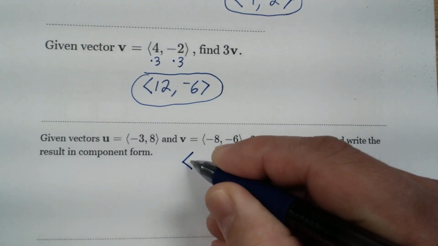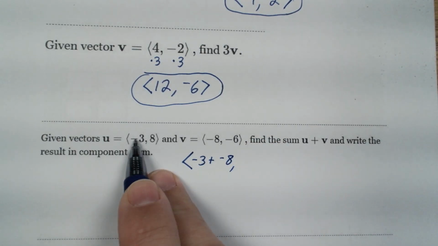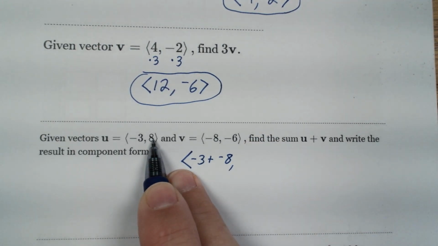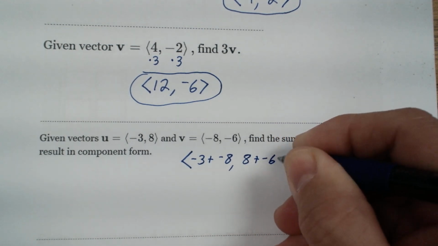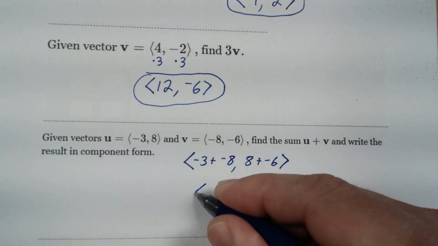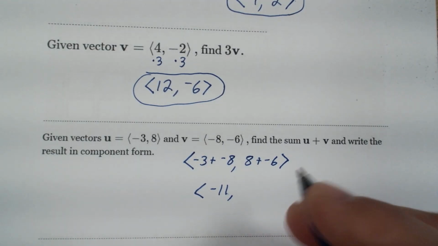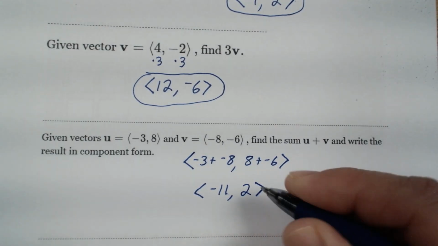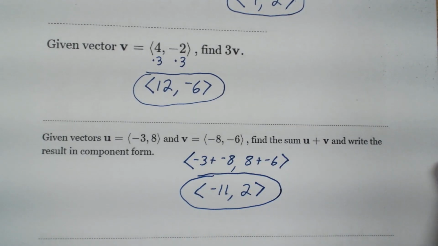So u plus v would be the -3 would add with the -8. The x values would add together. And the +8 would add with the -6. And this creates my answer of -11, coming from adding here, and +2. And that's all I'm going to have you doing with vectors for today.